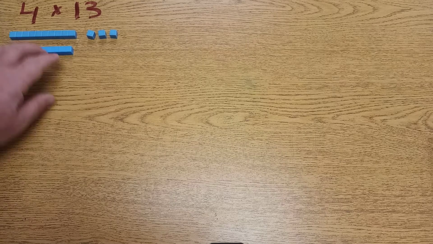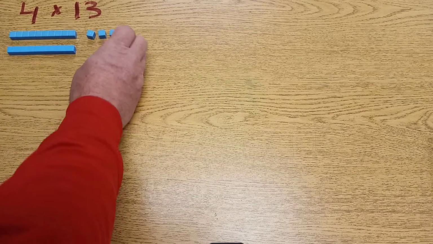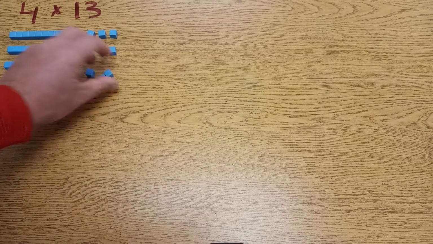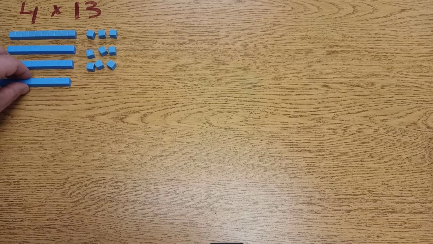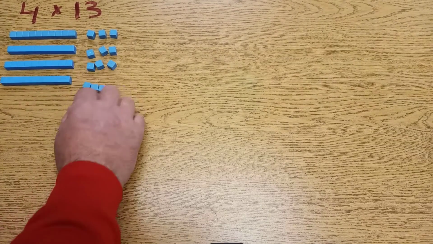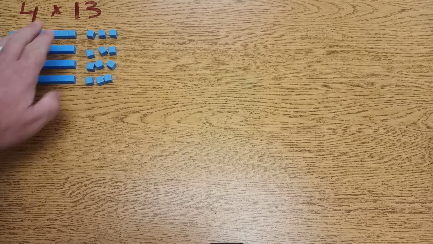Okay, another 10 and 3 ones. That's 2 13s. One more 10 and 3 more ones is 3 13s. And one more 10 and 3 more ones is 4 13s. So that's the way to model 4 times 13.